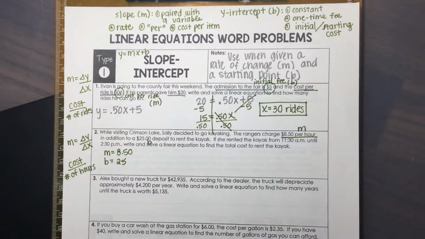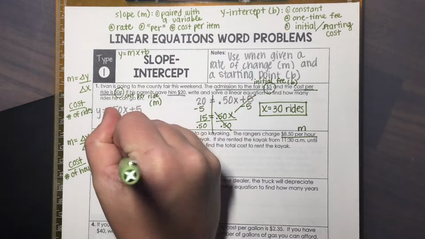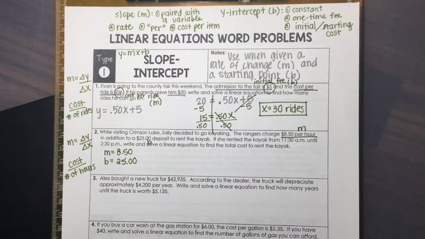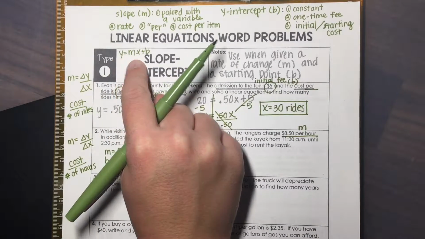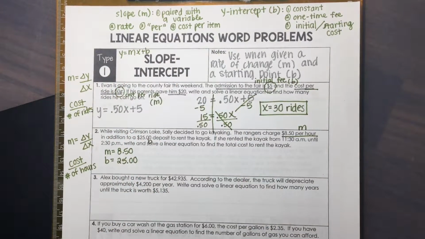All right. I can do 0, 0 if that helps. $25. So now I have my M and now I have my B. Now I've just got to write an equation. I know my equation is y equals mx plus b. So I plug in what I have.